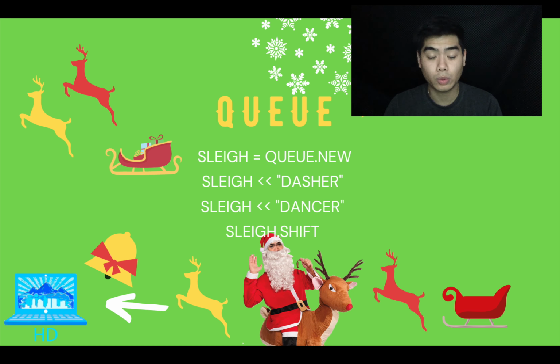Our queue is called sleigh. The first reindeer we load is Dasher, who will be hooked into the sleigh first. The second reindeer is Dancer, who will be loaded next, after Dasher, because of the order.